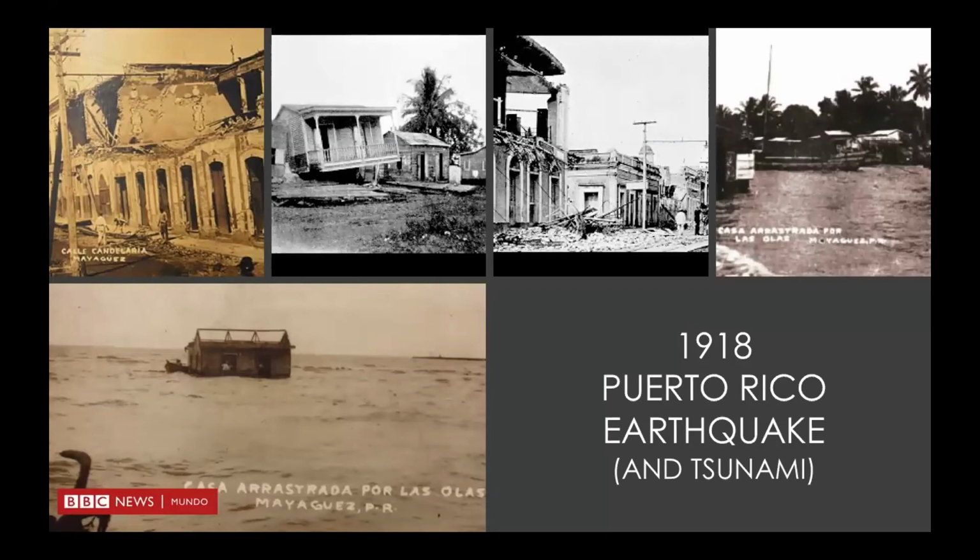Puerto Rico frequently experiences earthquakes, but they're either too small for people to feel or just a slight annoyance. Before this year, our last big earthquake occurred over 100 years ago in 1918. On October 11th, 1918, a magnitude 7.3 earthquake struck northwest Puerto Rico and was felt strongly across the entire island.